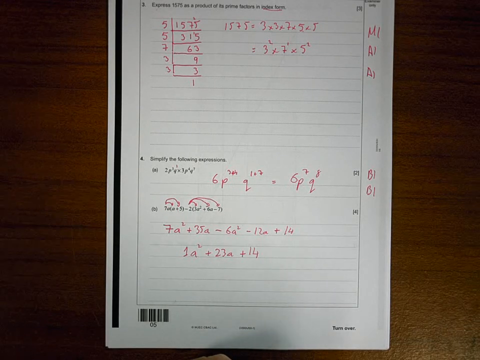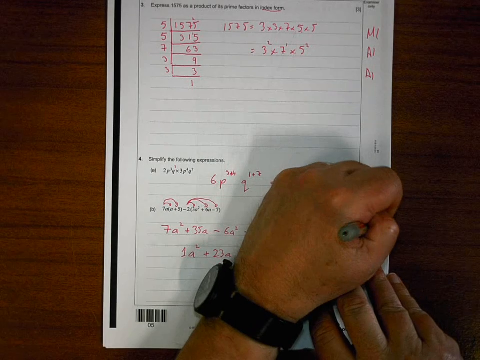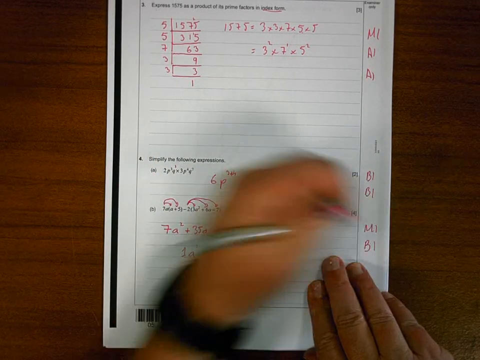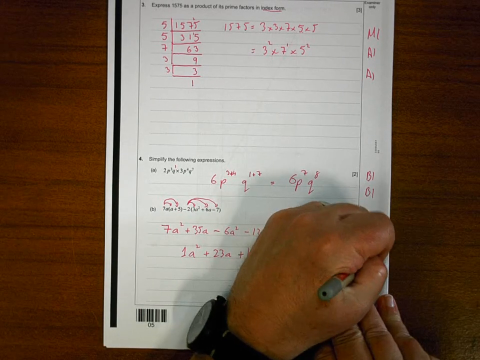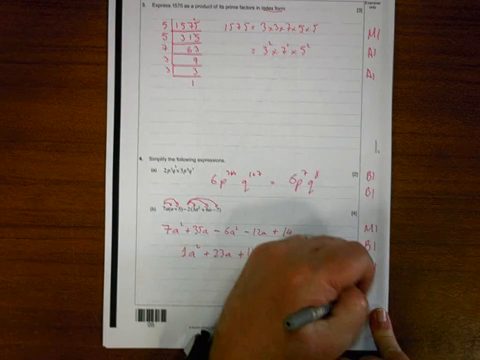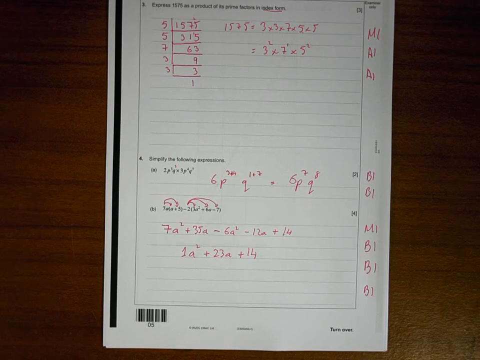So for that, there will be a method mark for expanding the brackets. There'll be a B mark for correctly expanding the first bracket, a B mark for correctly expanding the second bracket, and a B mark for simplifying it, for tidying it up.